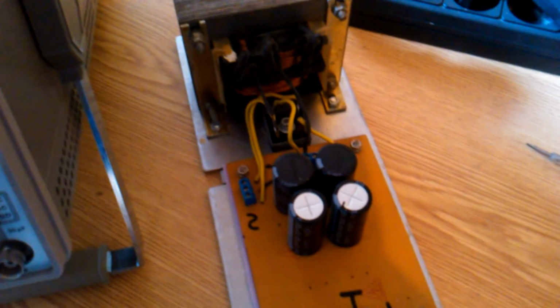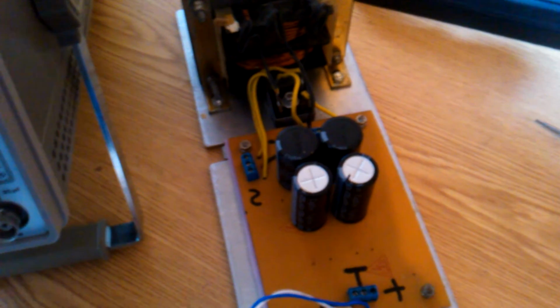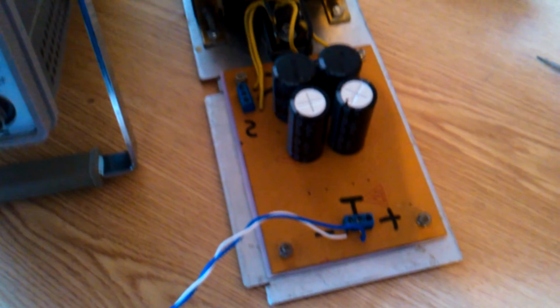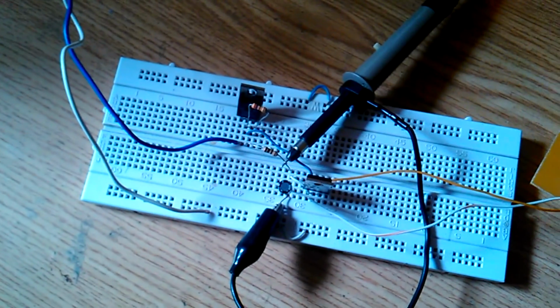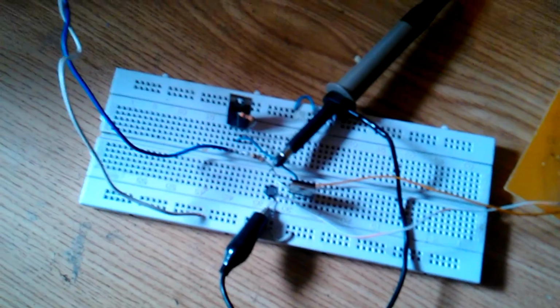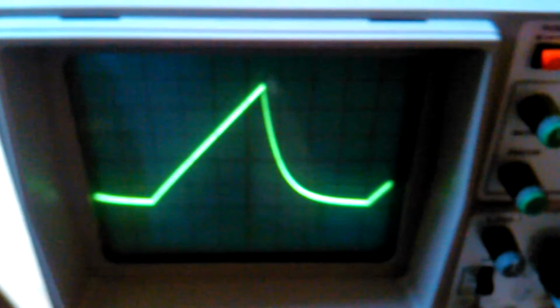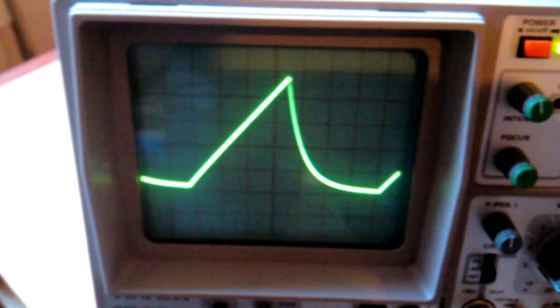This is the power supply. And this is the waveform.